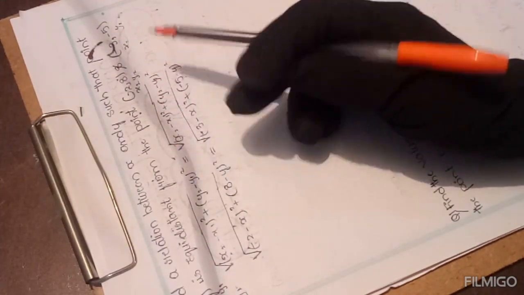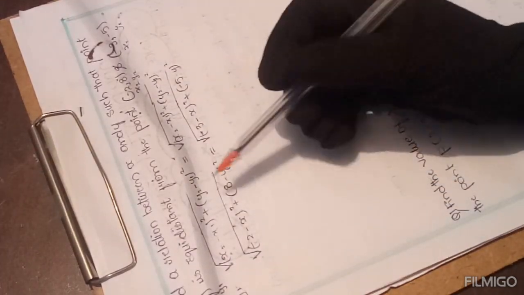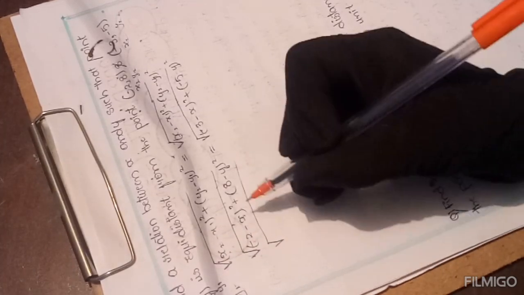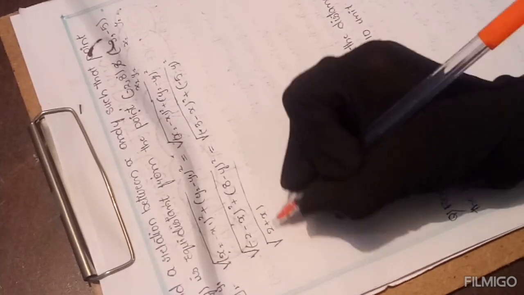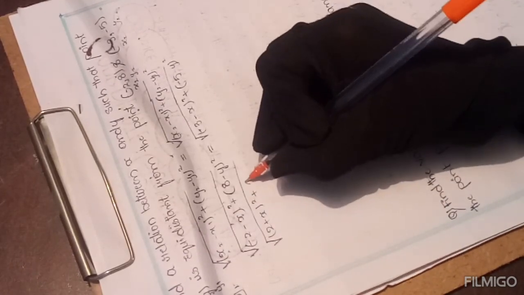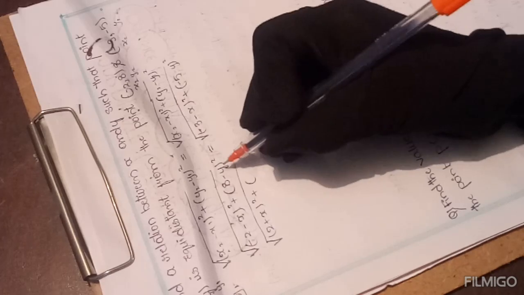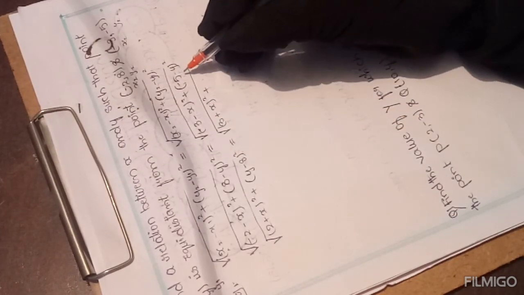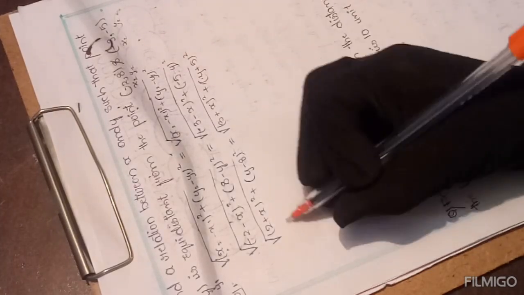As in the question it is given that both distances are equal, so we take them equal. Under root of, -2 minus x can be written as (2 plus x) whole square, plus 8 minus y whole square can be written as (y minus 8) whole square. Minus 3 minus x can be written as (x plus 3) whole square, plus minus 5 minus y can be written as (y plus 5) whole square.